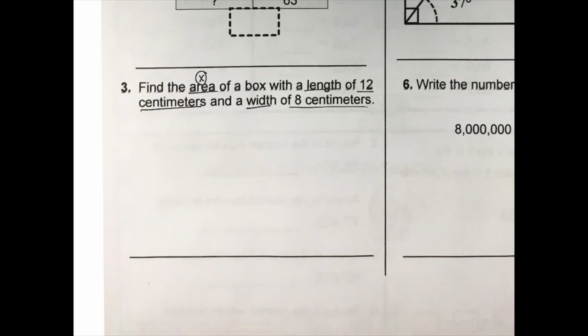So just like with perimeter problems, it's going to help us if we can draw a picture of our box. So we know a box is going to be in the shape of a rectangle. The length, or the longer side, is 12 centimeters. Our abbreviation for that is cm. The width is 8 centimeters. For area, all I need is the length times the width. I know since it's a rectangle that these sides are congruent and these sides are congruent, but I don't really need to label it because all I need is 12 times 8.